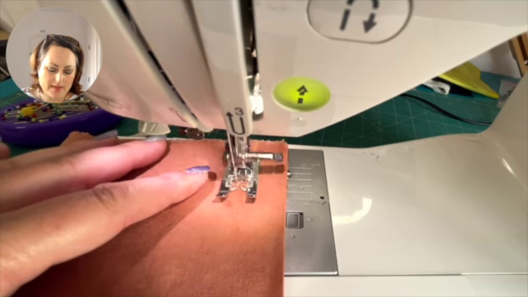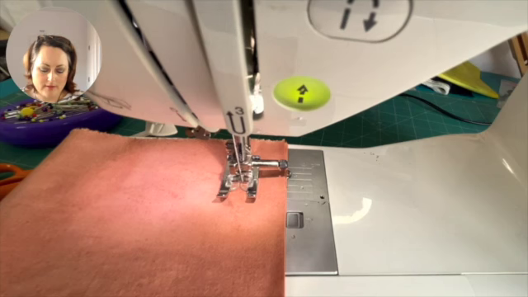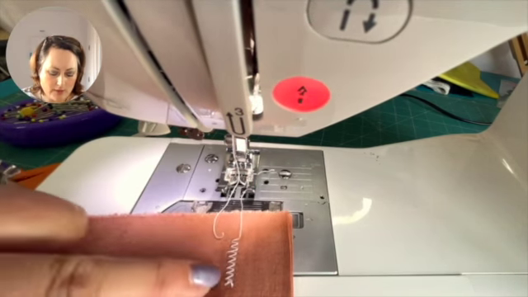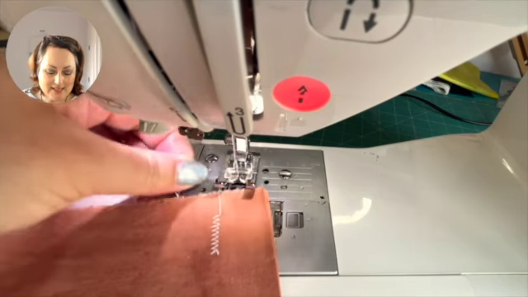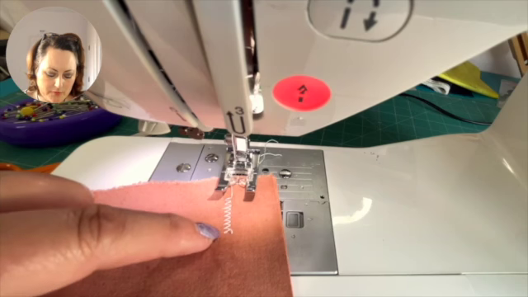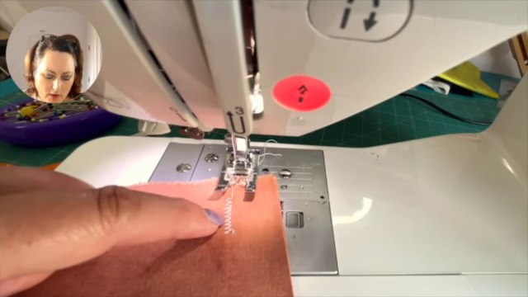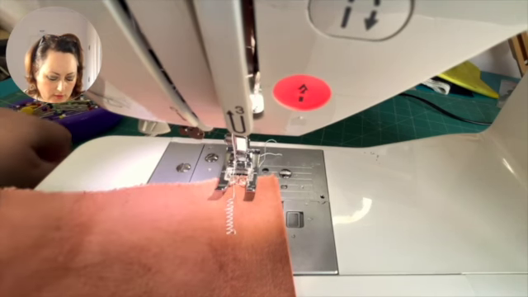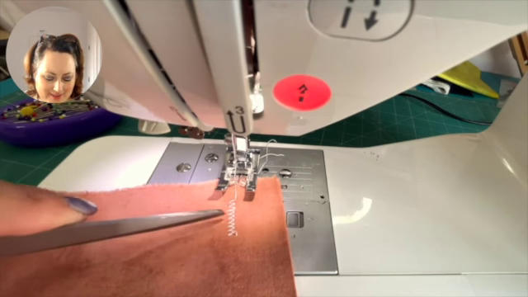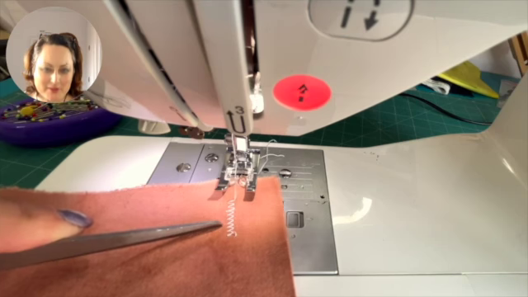So that's what that's doing there. So let's just take that out and show you. So that's what it wants as its standard zigzag. Okay, so we've got 3.5 that way, 1.5 between those little points where the needle goes in. Just trying to show you with my left hand, which is not easy.